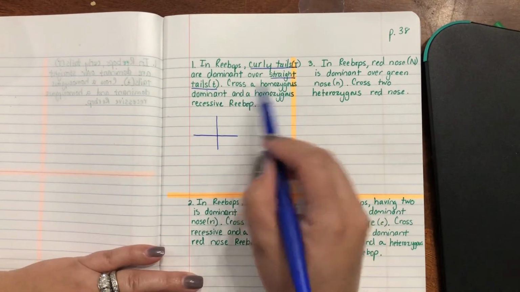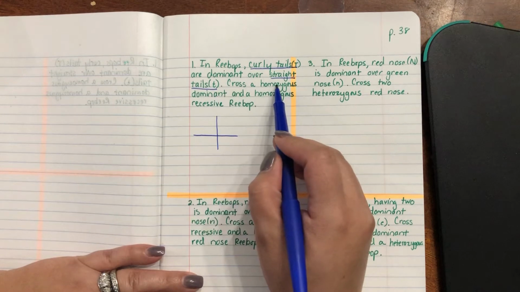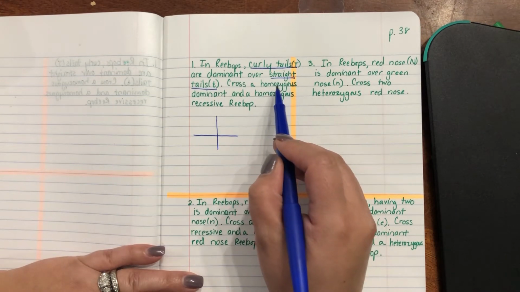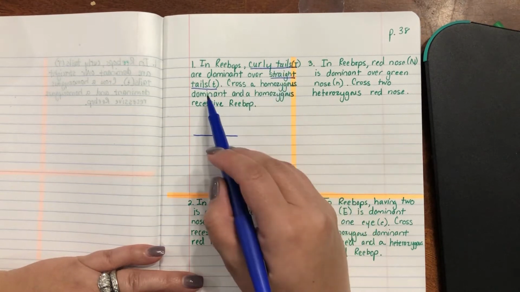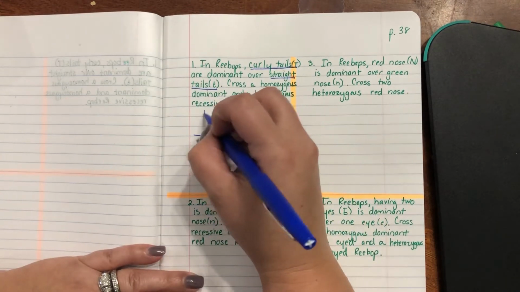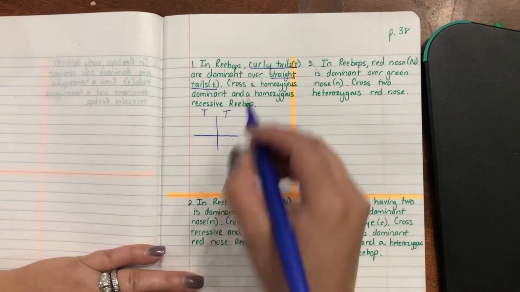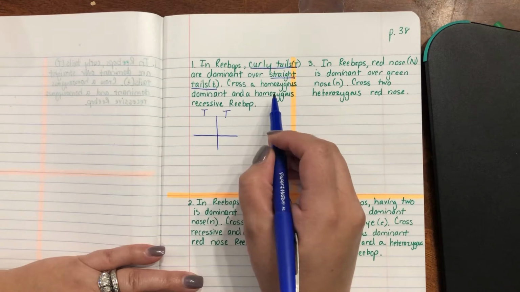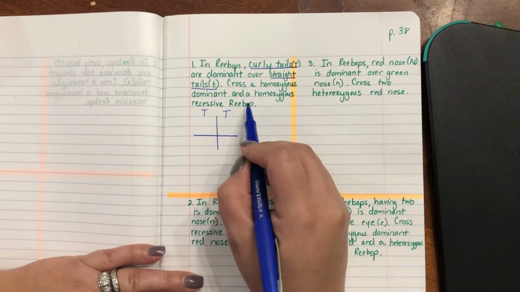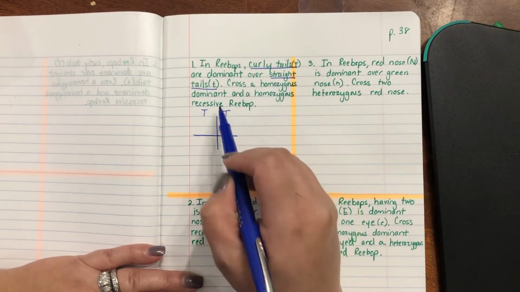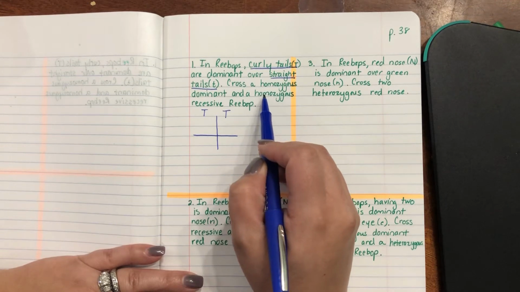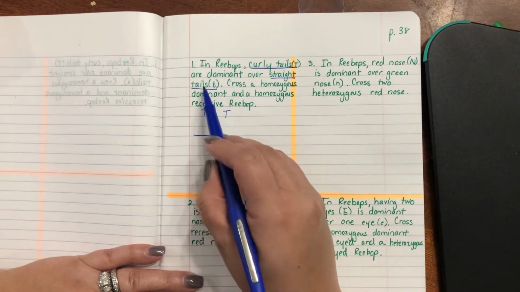It says cross a homozygous dominant. So homozygous means the alleles will be the same, so the letters will be the same, and dominant means I'm going to use 2 capital letters for that parent. I'm going to cross that with your homozygous recessive rebop. So for my homozygous, once again, that means same, and then recessive means I'm going to use the lowercase.